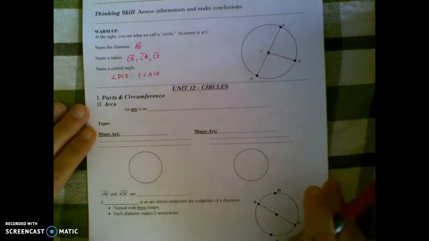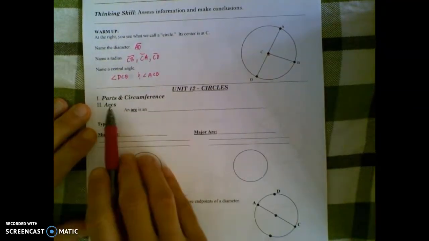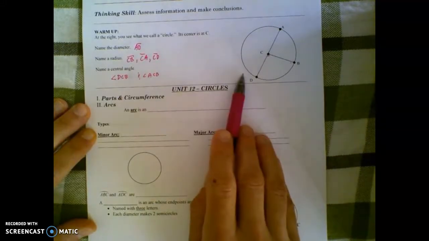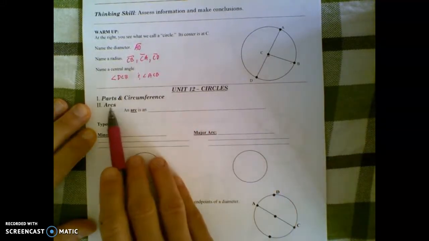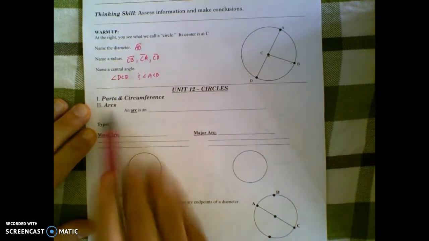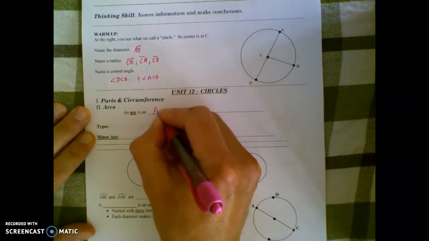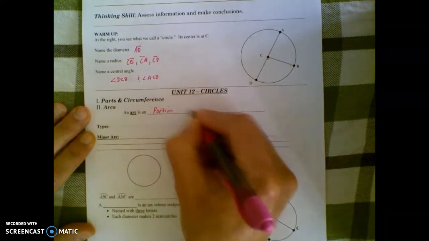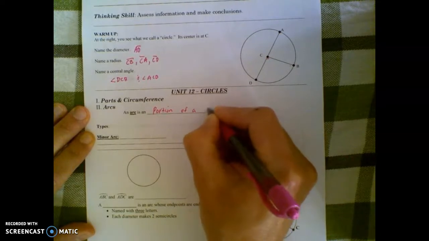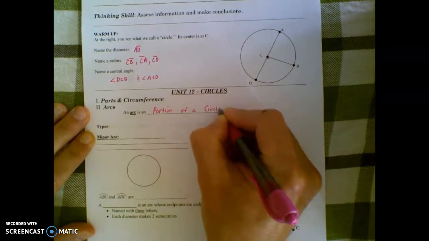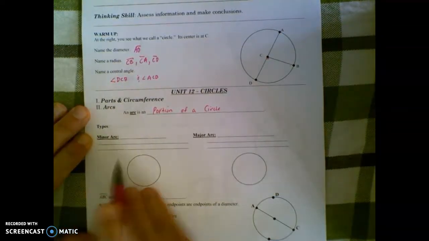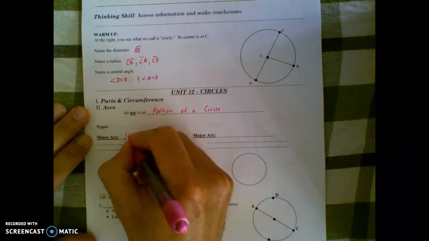So the first thing we'll review, something that you learned in middle school. Those were parts of circles. Again, that's radius, diameter, so on and so forth, central angle. And we're going to apply that to the concept of an arc. Arc, as I said in the first video, is a portion of a circle. And there's two different types. You're going to have a minor arc. This is less than half the circle.